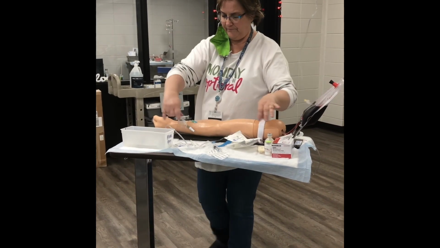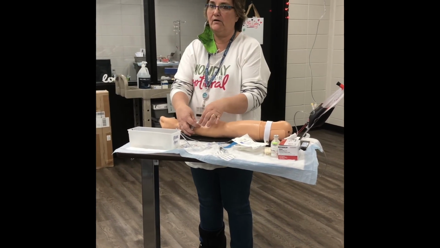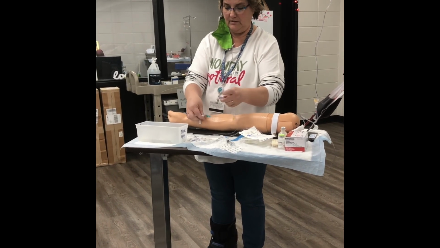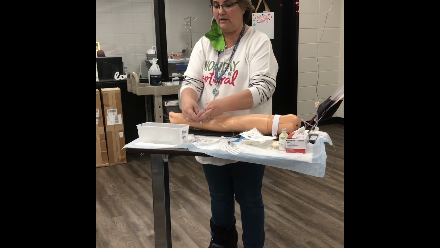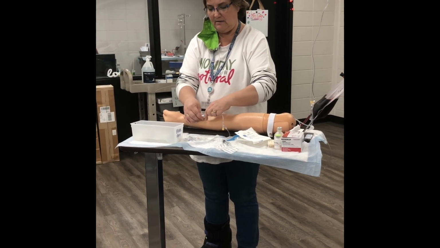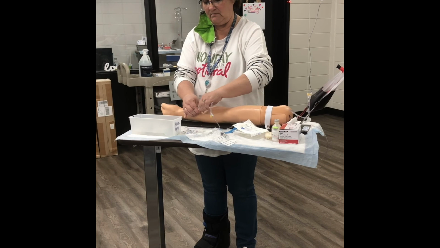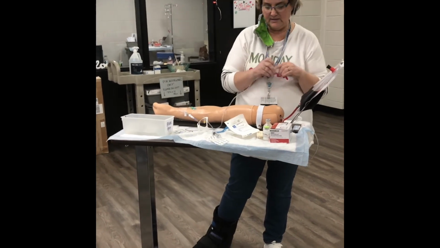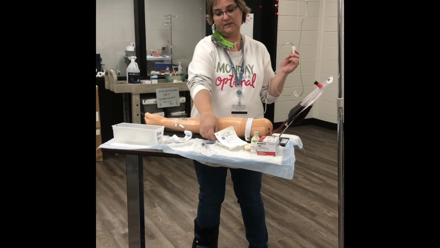All right. I'm going to clean the end of this with alcohol because I don't know what all it touched. Well, actually, I'm going to take this off first. And then clean this with alcohol. Again, you just push and turn till it's hooked up. All right. This is the worst. This is what messes students up.